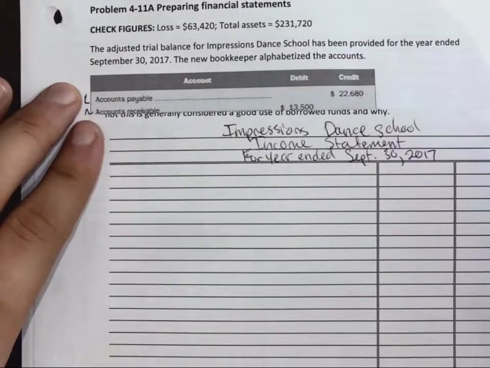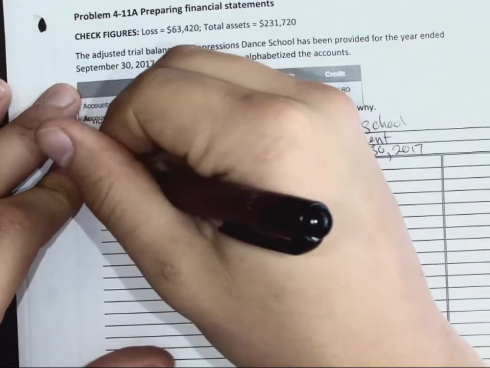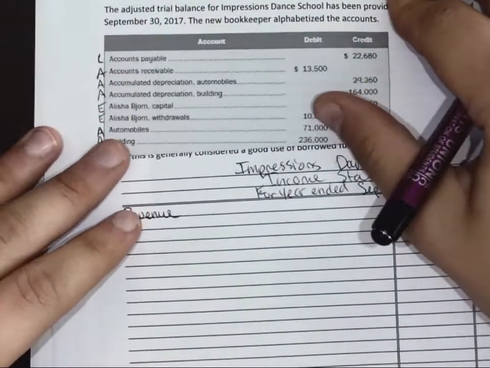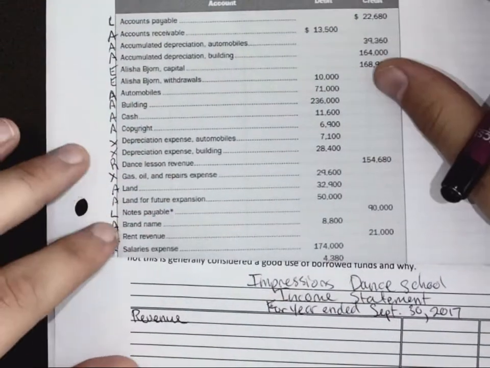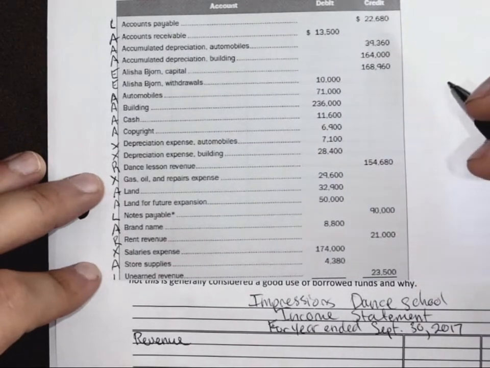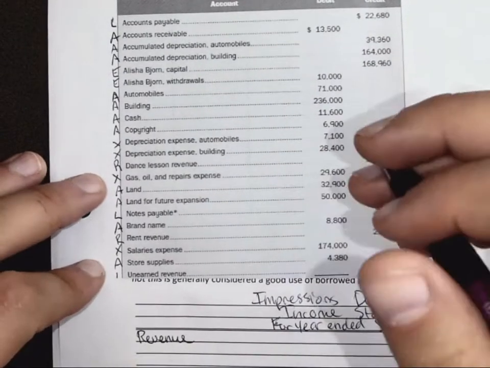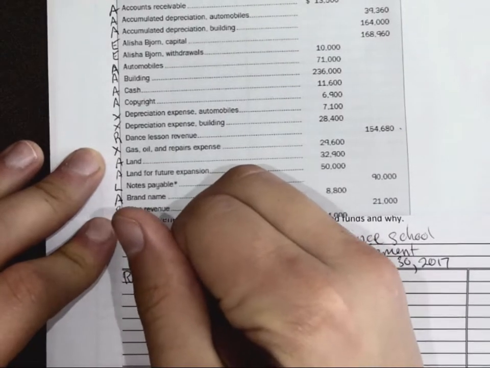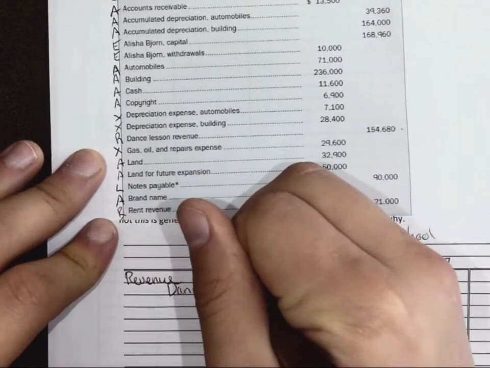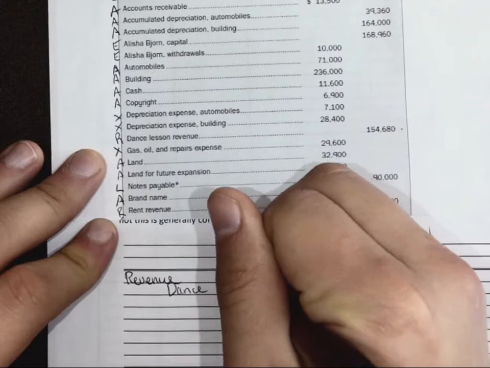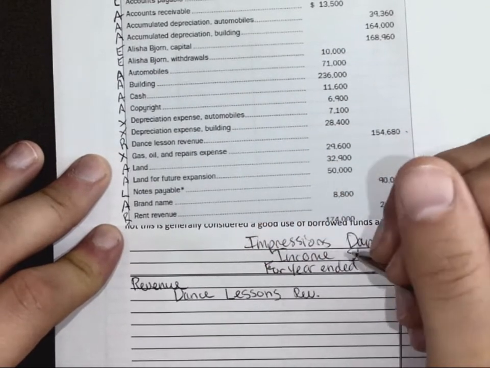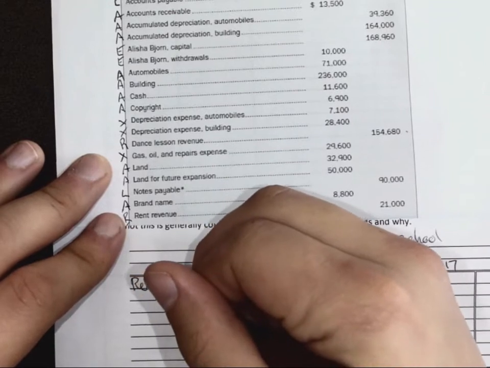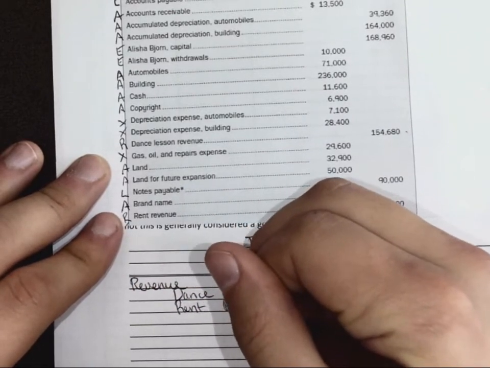So this is our income statement. We're going to start with our revenue. And what do we have for revenue? Dance lessons revenue and rent revenue.